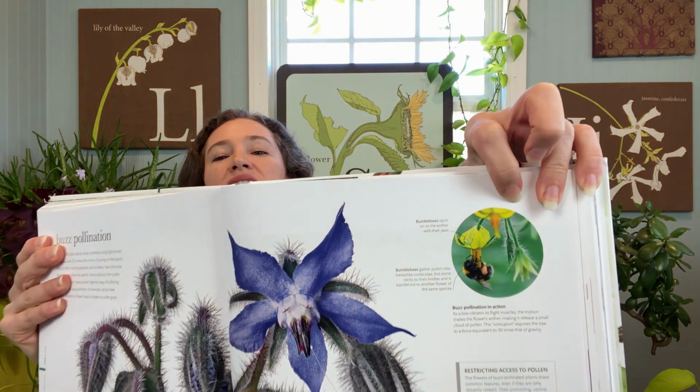So here they are. I'm going to give you a little up close of this picture right here. So there's a bee, buzz pollination in action. The bumblebees latch onto the anther with their jaws. They gather pollen into their, I might mispronounce this as well, the corbiculate. Basically, these are like where the bee stores the pollen on its legs. So it can fly with it. It's very sticky. It's really amazing. I have other links to that as well.